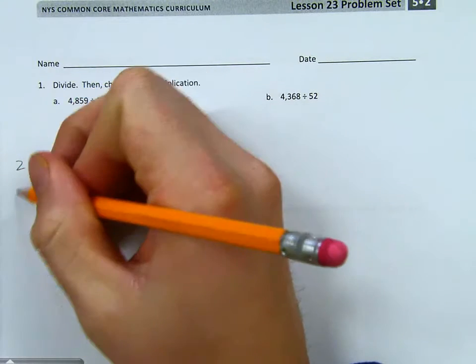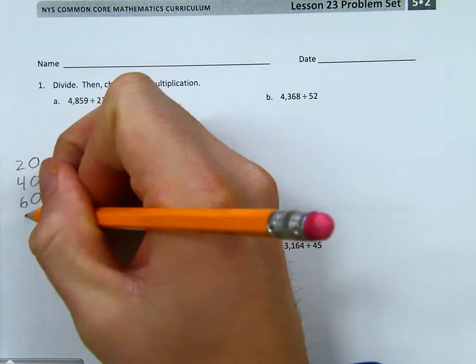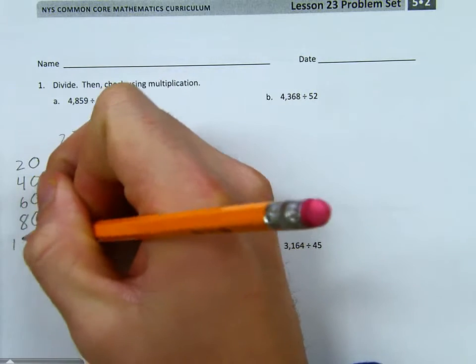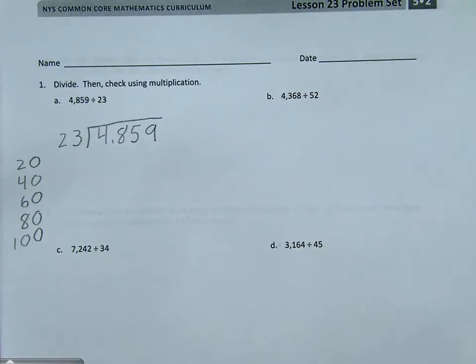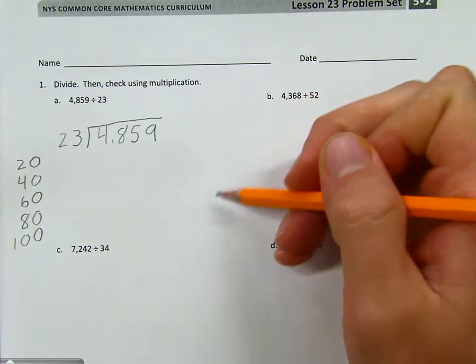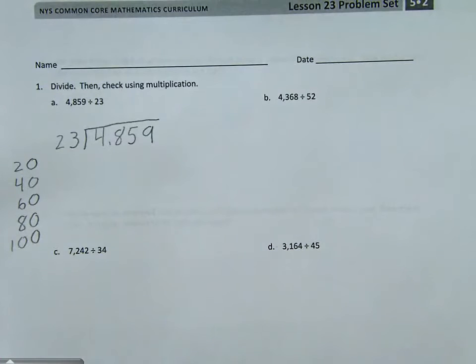And I'm just going to skip count by 20s. 20, 40, 60, 80, 100. And I'll stop there for now. That way, if I need to refer back to my skip counting, I can. I'm going to do all of my work over here to the right, so that way when it comes time to multiply, we can kind of have everything nice and neat and organized.